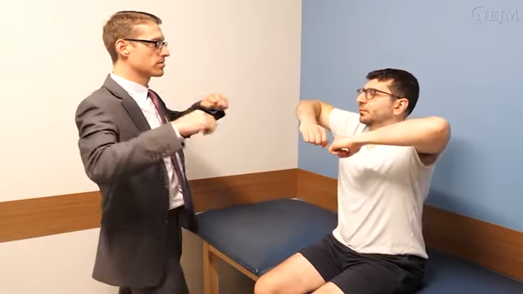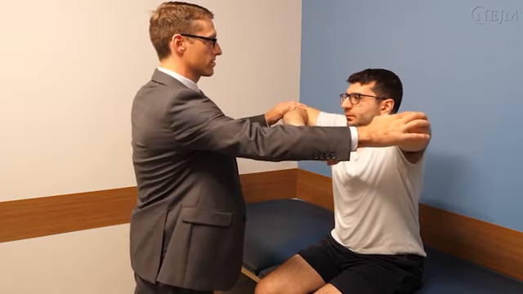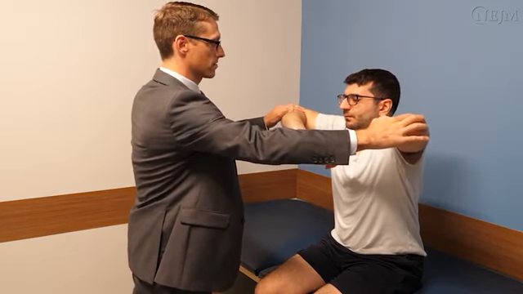The C5 myotome innervates shoulder abduction through the deltoid muscle. Ask the patient to abduct the shoulders to raise their arms up, with the elbows bent to the side. Apply downward pressure at the elbows, asking the patient to resist this movement.